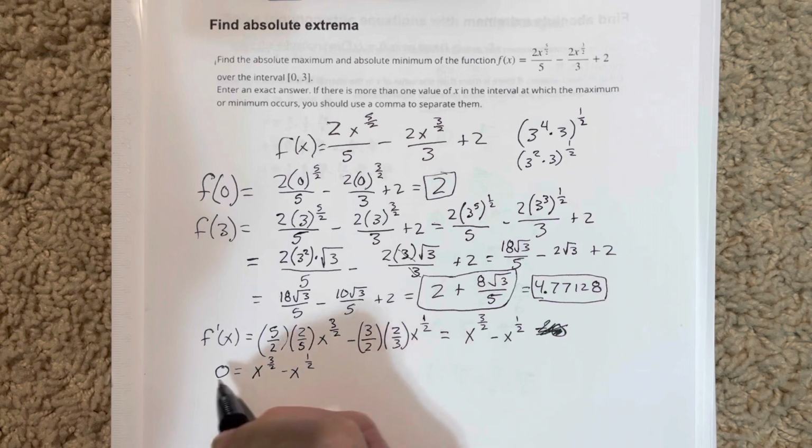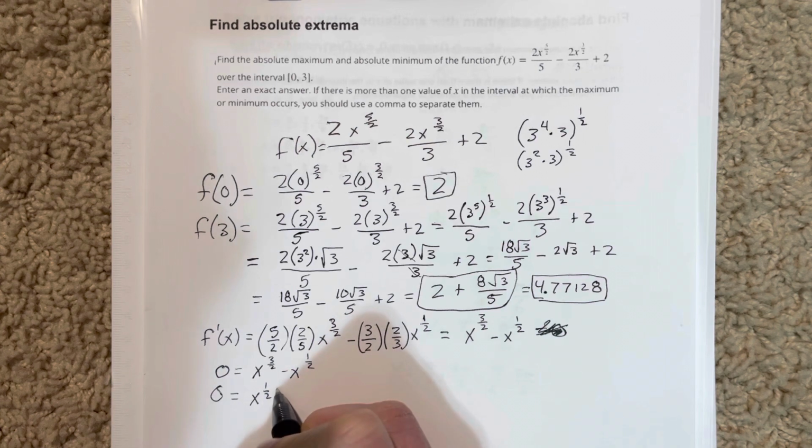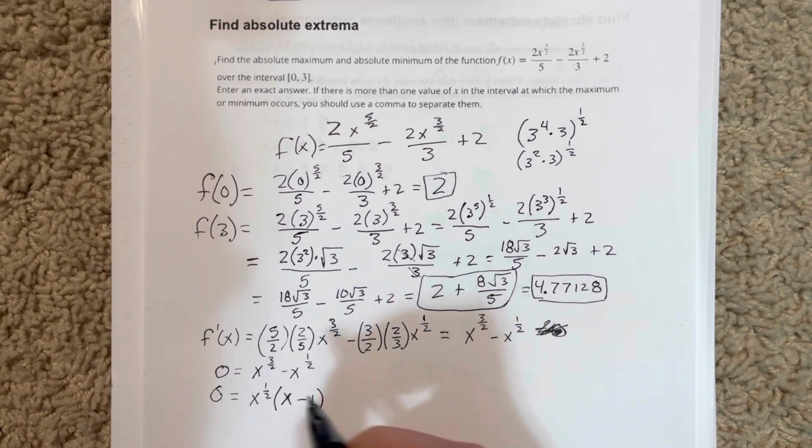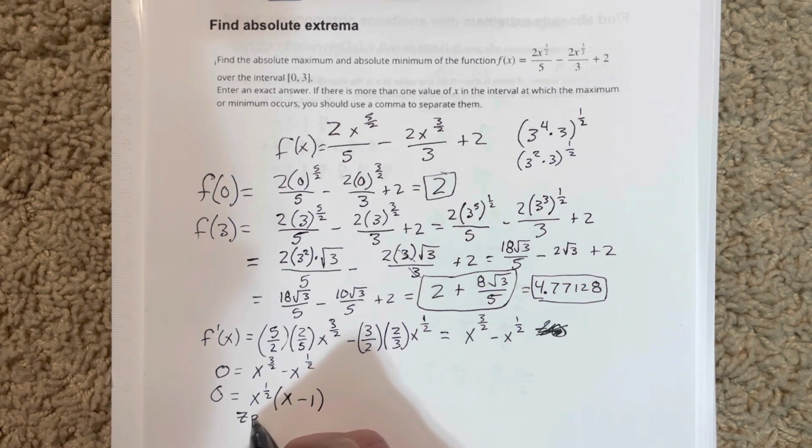So then I factor here, and I get 0 equals, when I factor x to the 1/2 out, I subtract that out. I get x minus 1 in here. Use the zero product property.